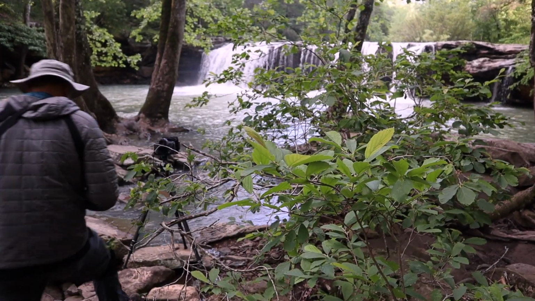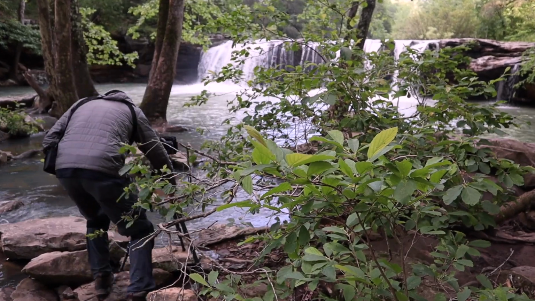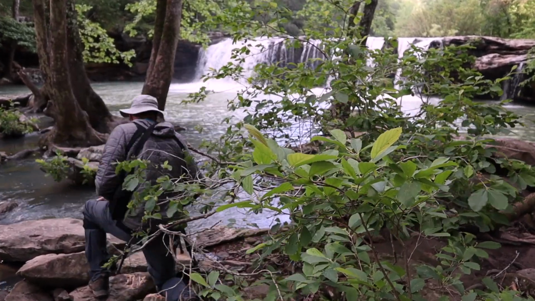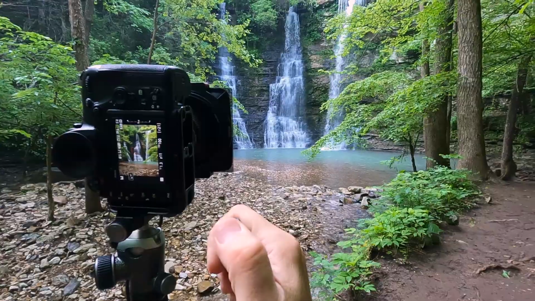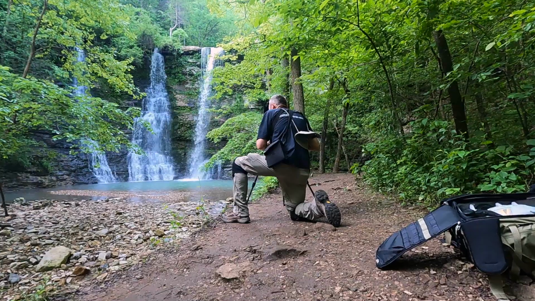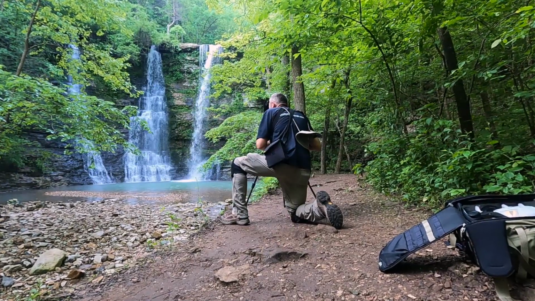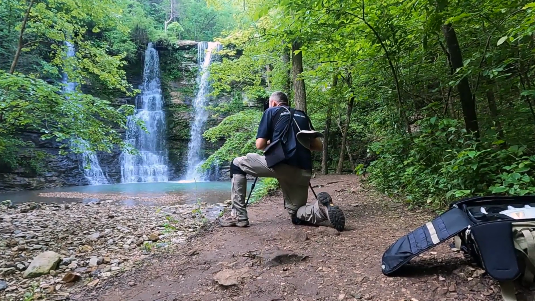All these things are factors to getting a good image, because without a solid tripod, a 2.5, even a 1 second exposure, it's impossible to get a sharp image. You'll get motion blur in the water, but you won't get a sharp image. It's just impossible to do that without a good tripod.